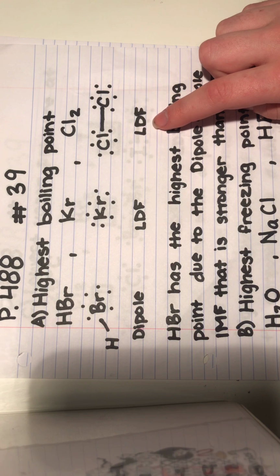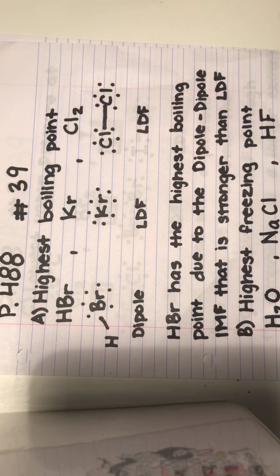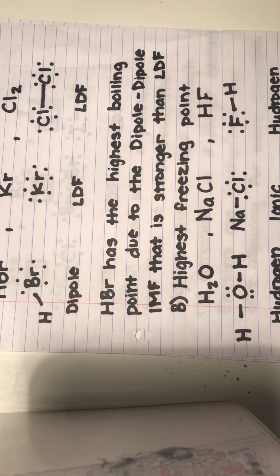Cl2, this is LDF. It is completely proportional, therefore not dipole. It is not a hydrogen bond because there is no hydrogen involved. It is not an ionic bond, it is not one of our ions, and it is not a covalent bond. So this leaves us to conclude that because dipole is much stronger than LDF, HBr has the highest boiling point because its IMF is stronger than that of LDF.